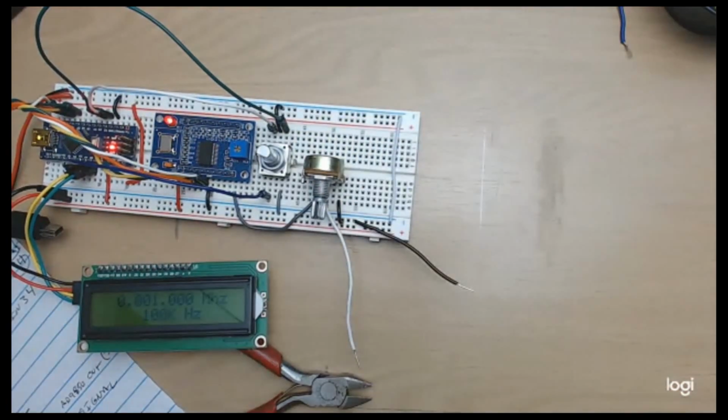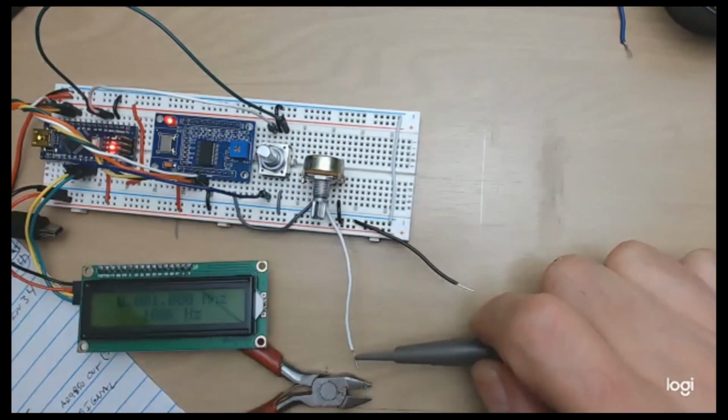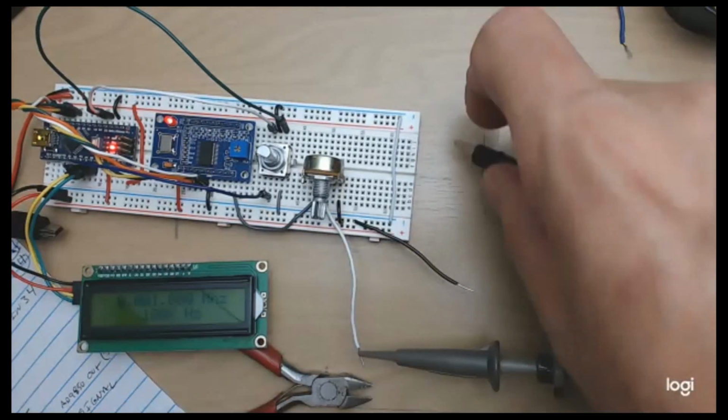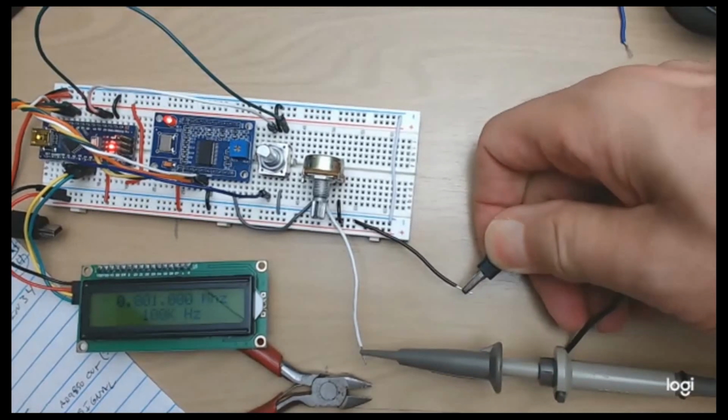And we are at 1 kilohertz. Now is the test to see whether or not we have a frequency generator generating a frequency. The white pin here is the output, and the black pin is the ground.